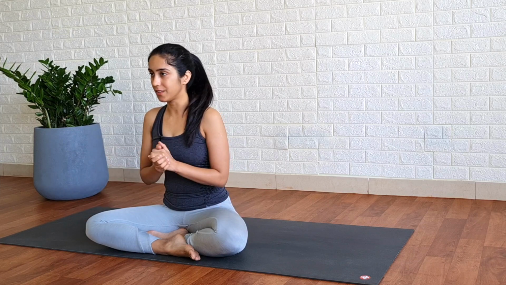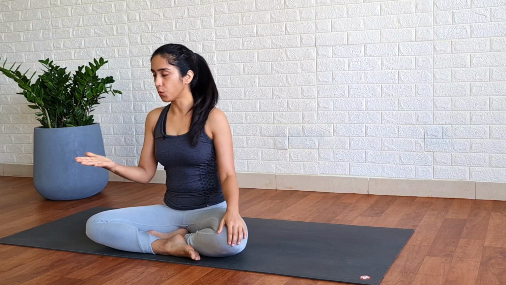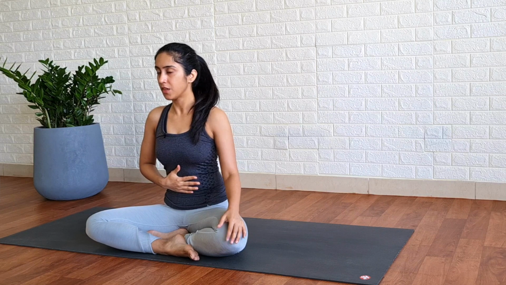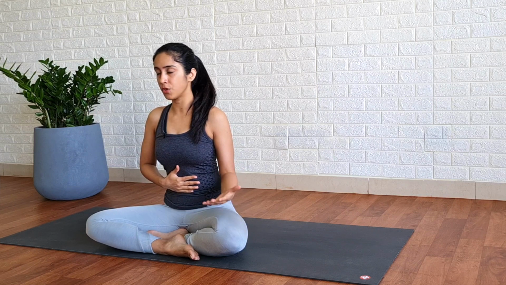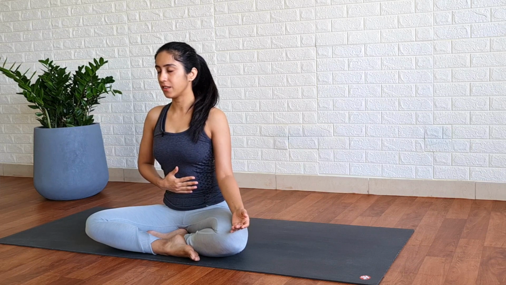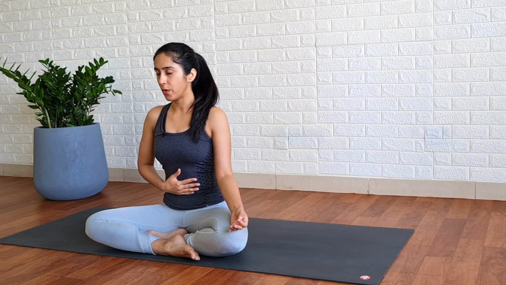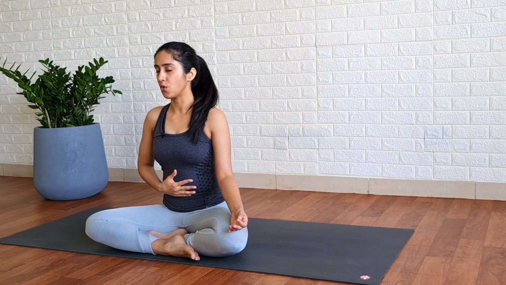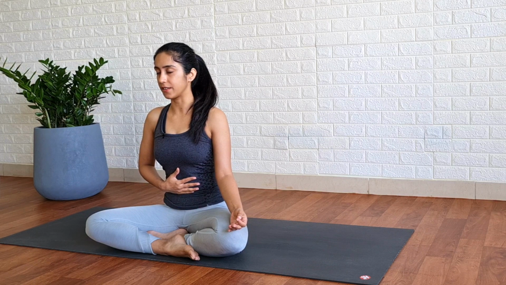Now we'll practice abdominal breathing. So place one palm on your abdomen. You can stick to same seated position, or you can lie down on your spine, completely fine. Close your eyes and just watch the movement of your abdomen while breathing. When you inhale, your abdomen expands, and when you exhale, it contracts. 5 repetitions.